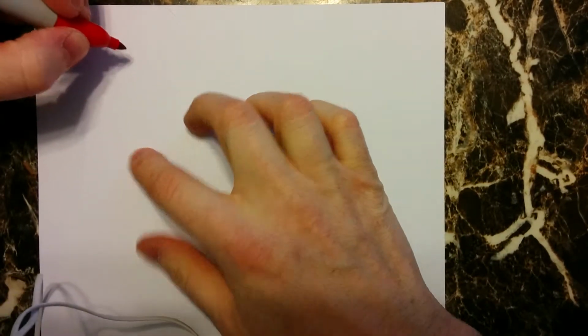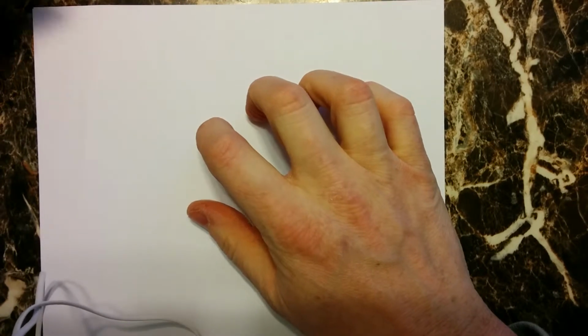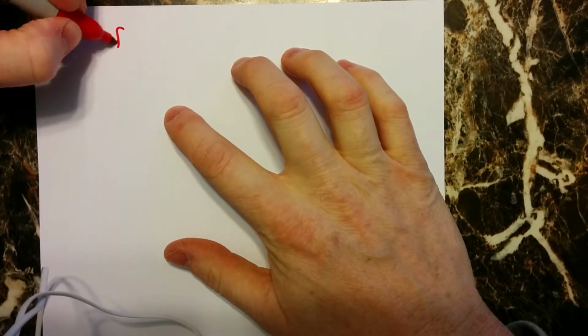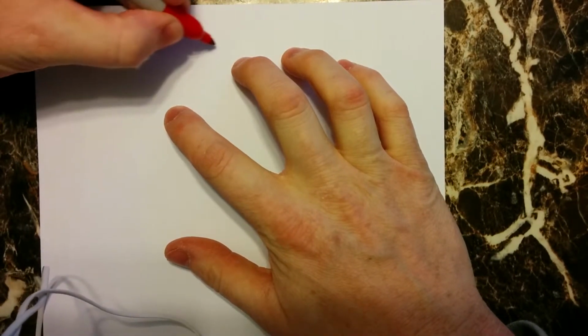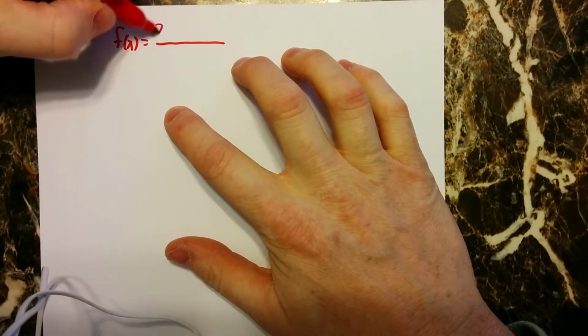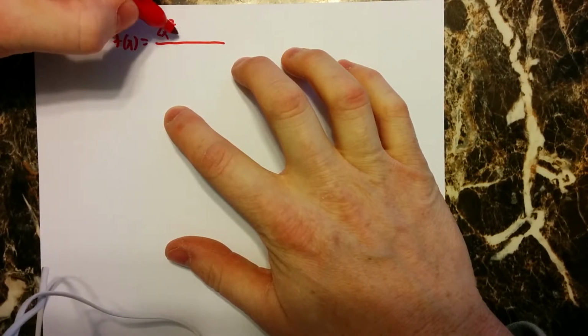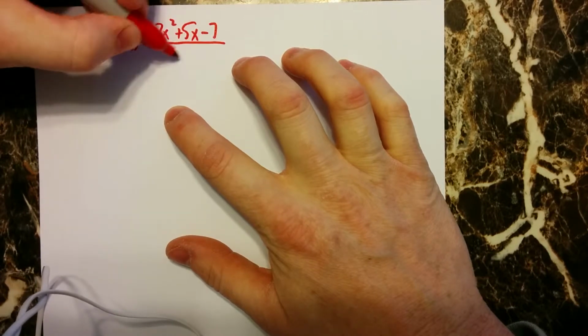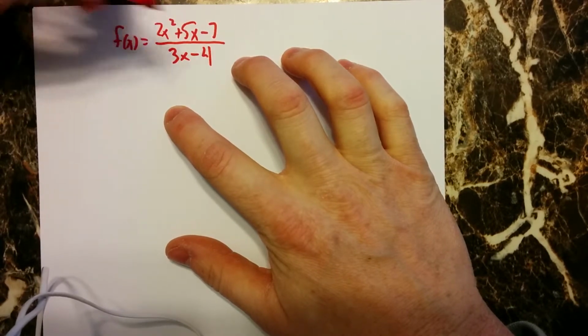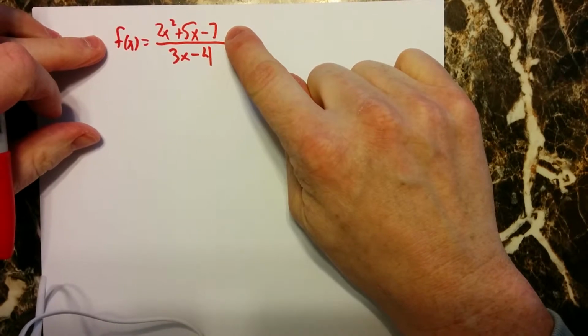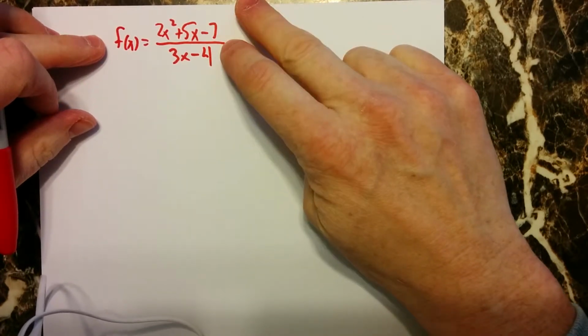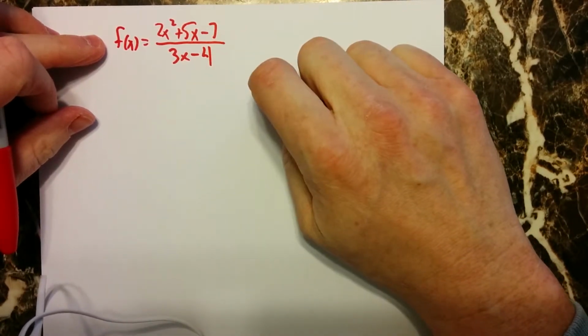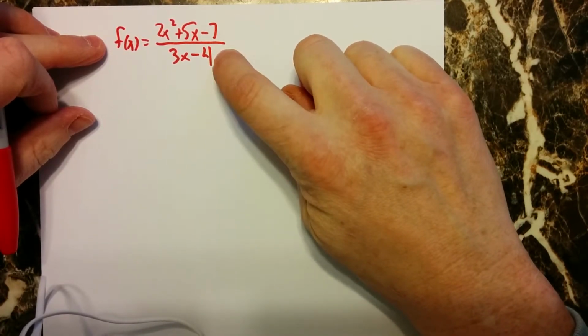Okay, hello. Today we're going to be talking about the quotient rule. The quotient rule governs functions that are written as a rational, so say something like f of x equals 2x squared plus 5x minus 7 over 3x minus 4. This would follow the quotient rule because it's written as one function divided by another function.